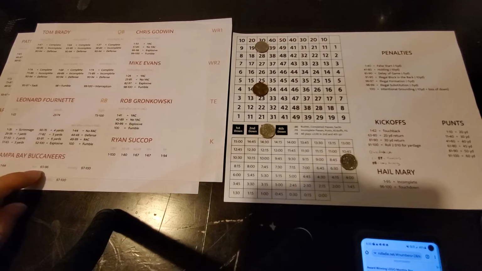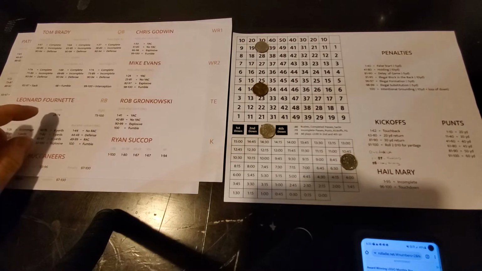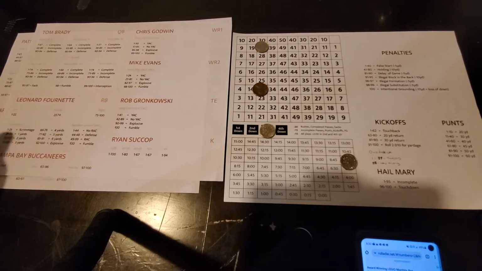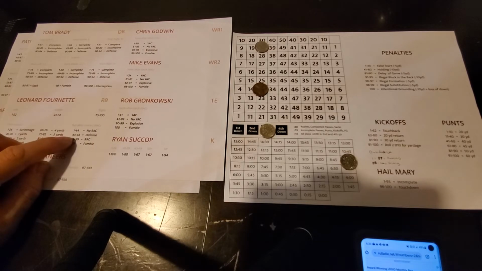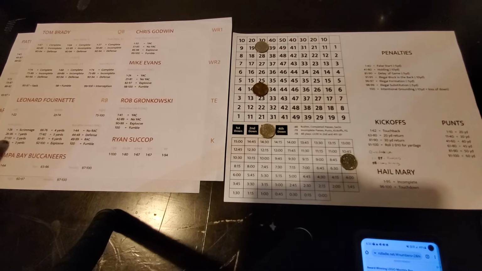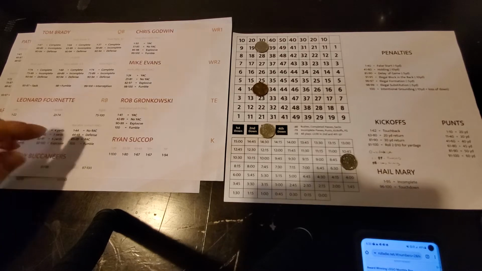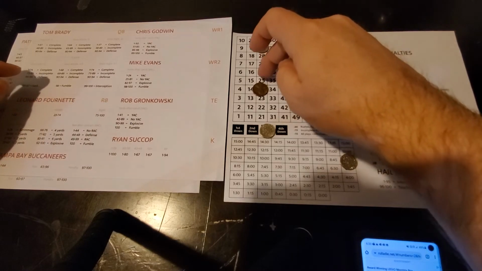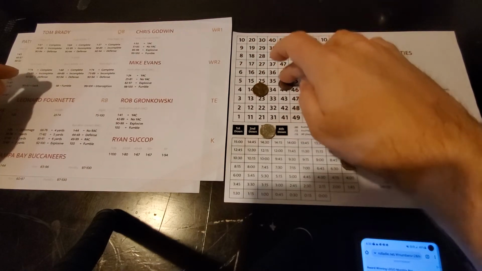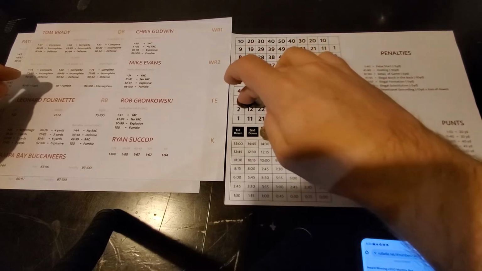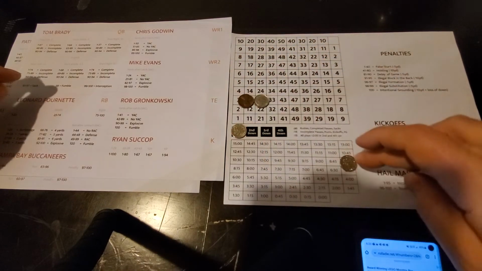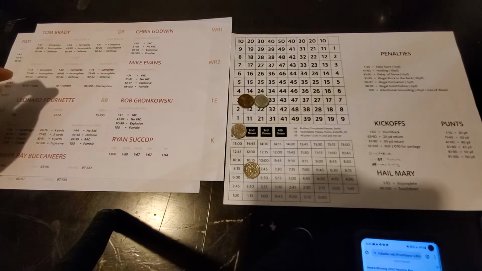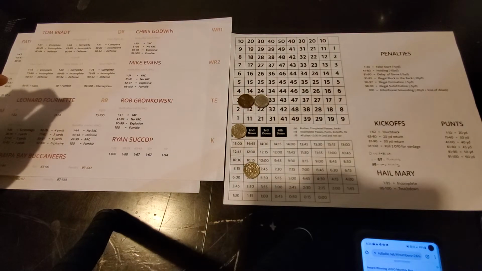3rd and 5, here's a run, and that's up the middle. Fournette takes it for 2 yards before he's hit, and then a 50 is our rack roll, so there's a little bit more. So 2 yards plus 4 after the contact is 6, so 1, 2, 3, 4, 5, 6. So he manages to barrel past the 1st down. That's going to be 1st and 10 from the 23 for Tampa Bay. So a good run there.